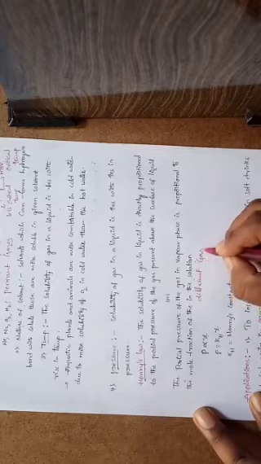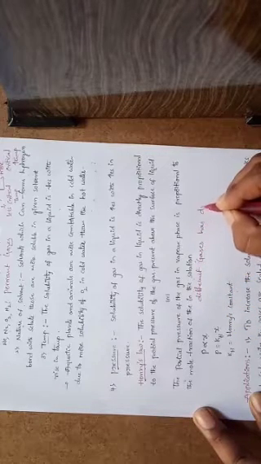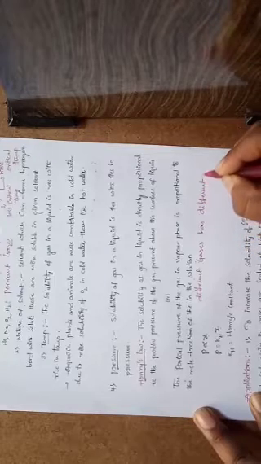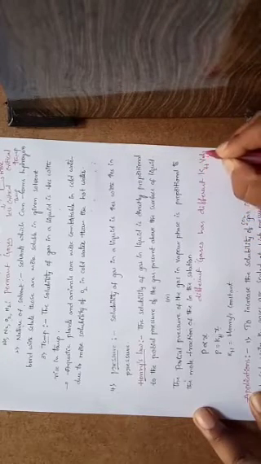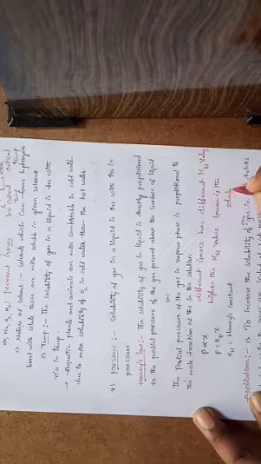Different gases have different kH values. So the higher the kH value, the lower is the solubility. This you have to remember. This is a very important point. It means the higher the kH value, the lower the solubility.